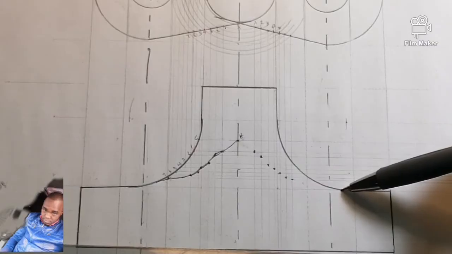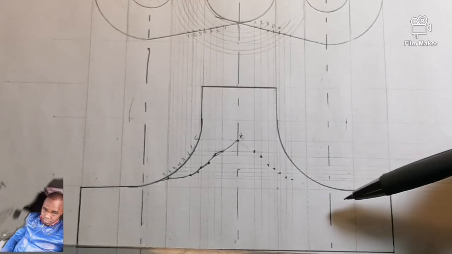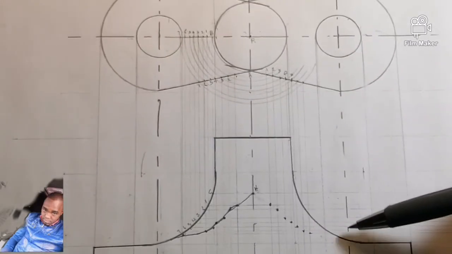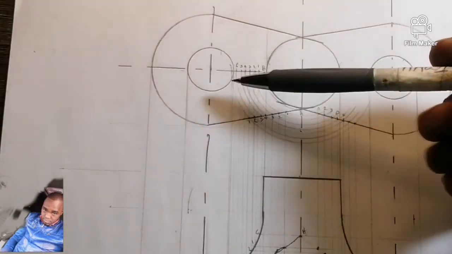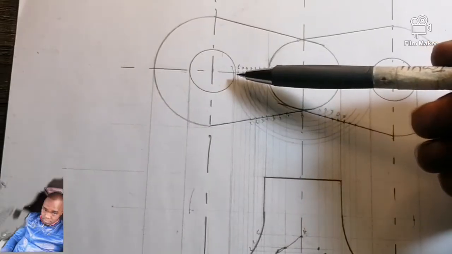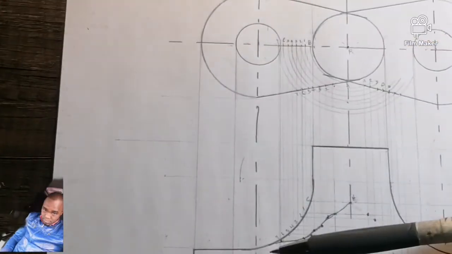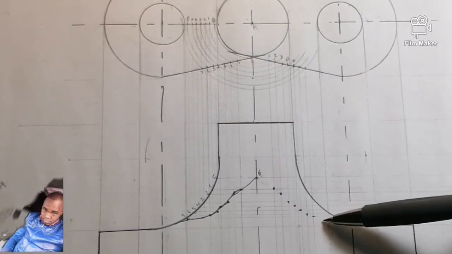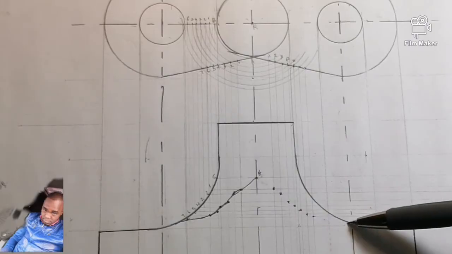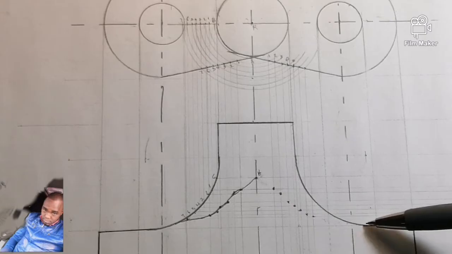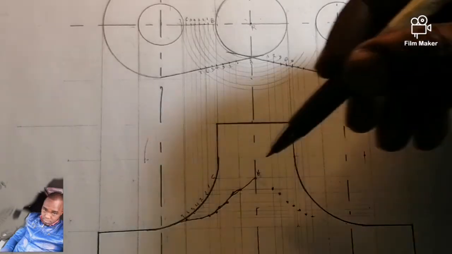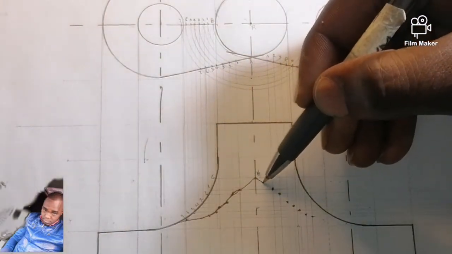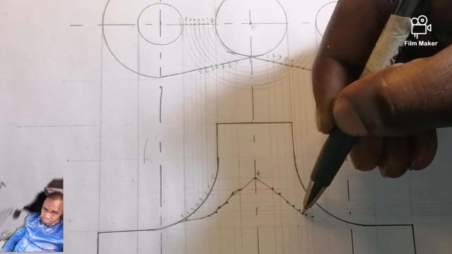this line. You understand? Just for the sake of practicing, I decided to end at 7, but we were actually supposed to continue so that these arcs, these points, they were going to be plotted like this till the horizontal line. So now you can construct your point like this.